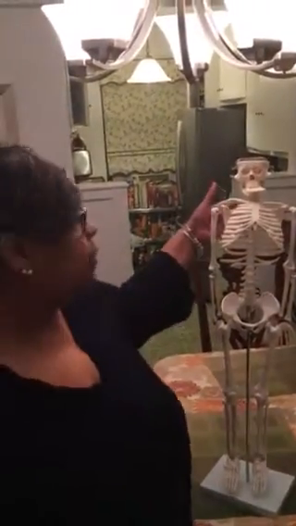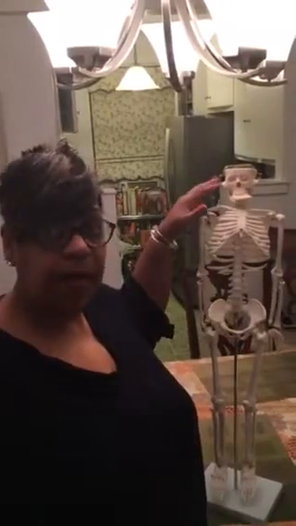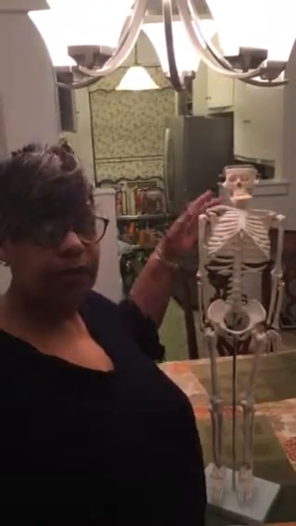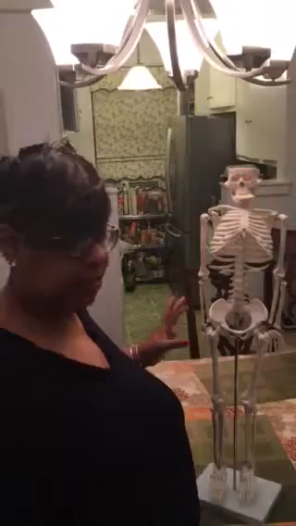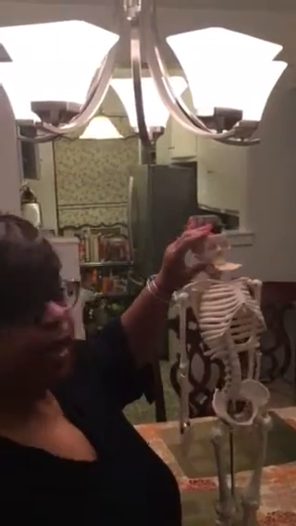I have here Mr. Bones, and he has a cracker in his mouth, and I'm going to talk about how this cracker goes through our digestive system, okay? Our digestive system is in the mid cavity of our bodies. It goes through all of our body as we eat something.